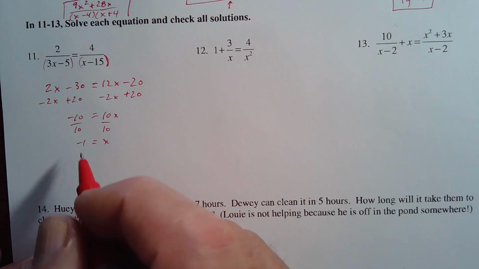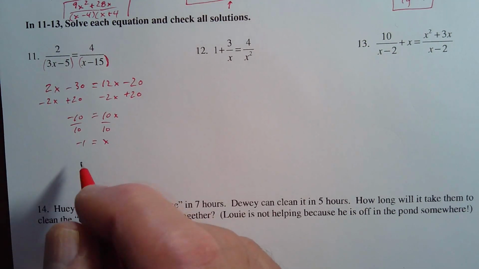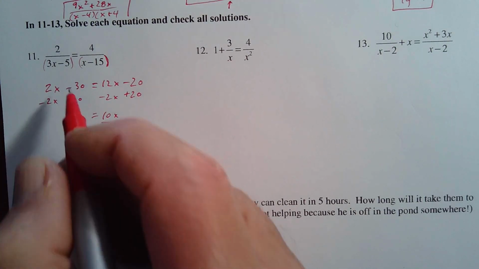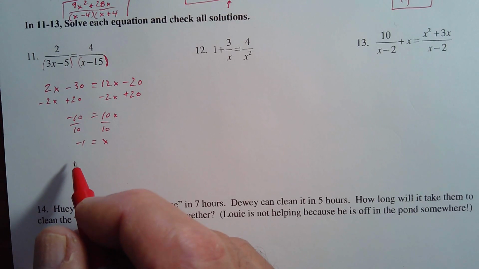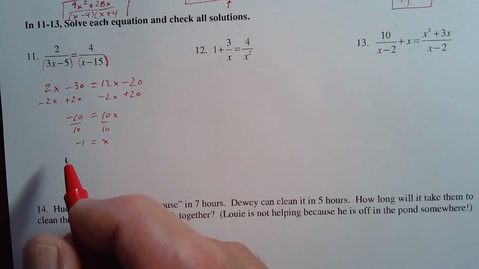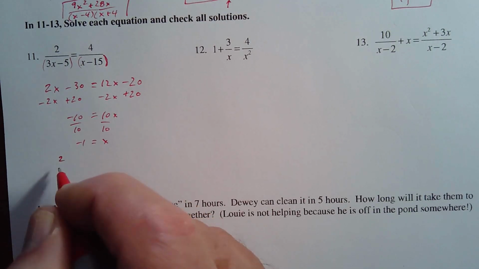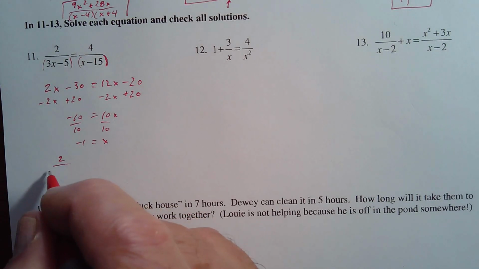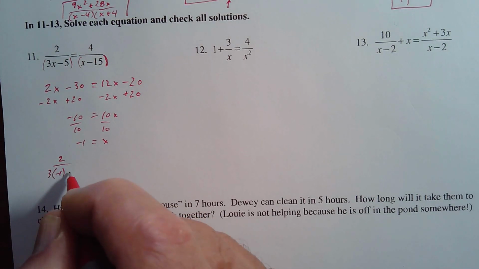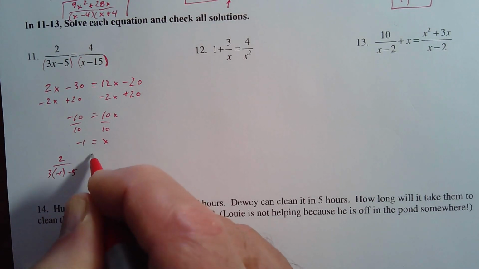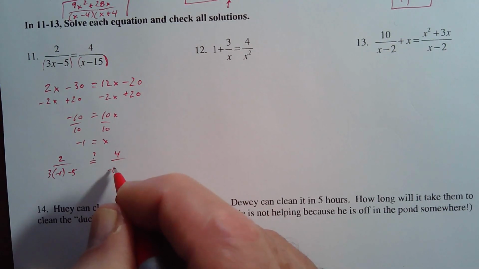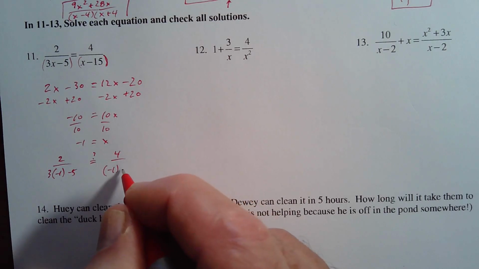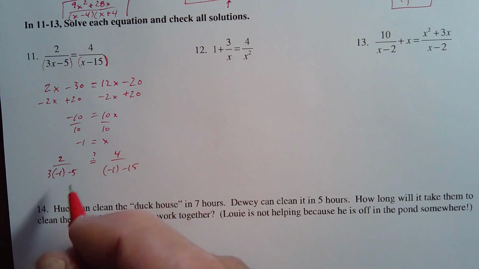So you have to go back to the original equation and see if that negative 1 is going to cause any problems with making zeros or not working with the square root, something like that. So I'm just going to do that. 2 over, and then it's a 3 times a negative 1, subtract 5. Do I get the same thing if I do 4 over a negative 1 in there for x, subtract 15?